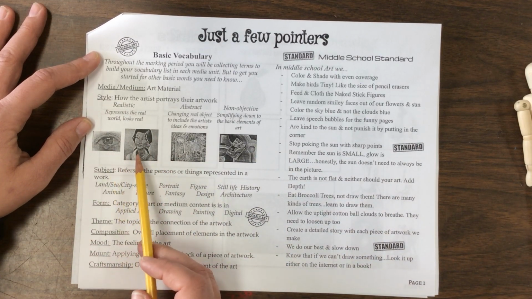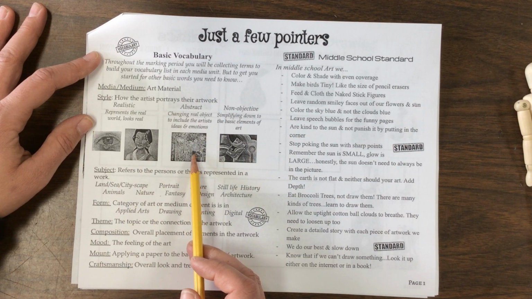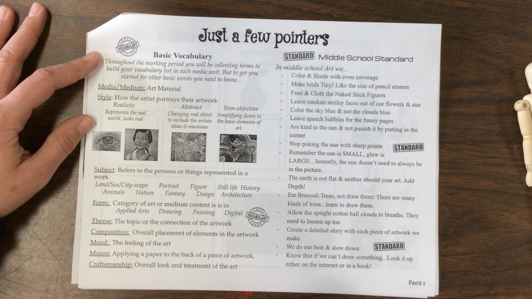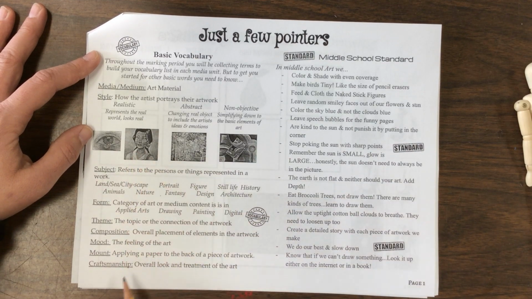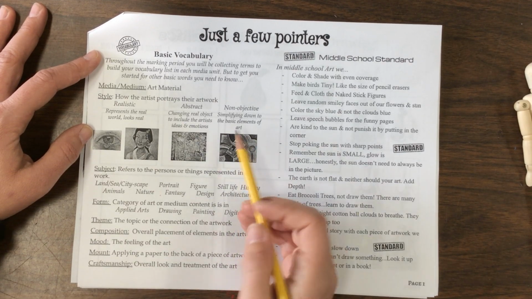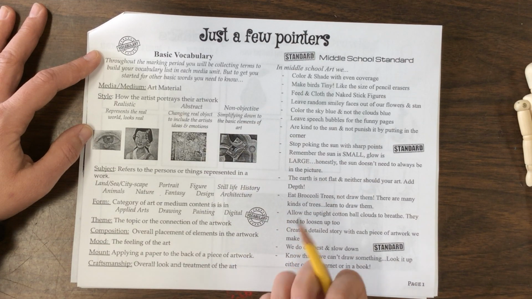Style is how the artist portrays their artwork. It might be realistic, it might be abstract, meaning that they're changing it to have their ideas and their emotion in it. So it might be that something is a little off, okay? For example, the colors may be off and their drawing might be off and it's not quite realistic. That's what I'm looking for, okay? Realistic means that you looked at something and it looks real, all right? Last one is non-objective. Non-objective is pretty easy to find because it's simplified down to the basic elements of art, basically lines, color, shapes, okay?